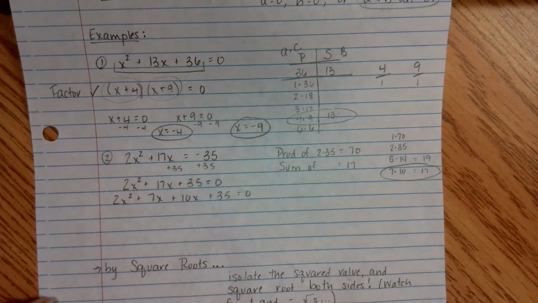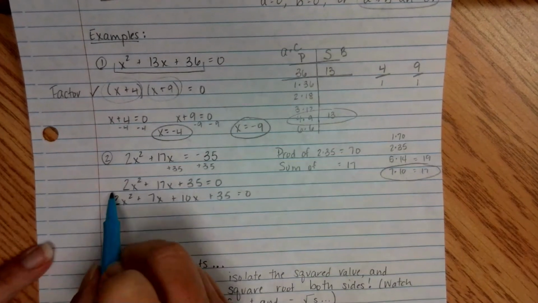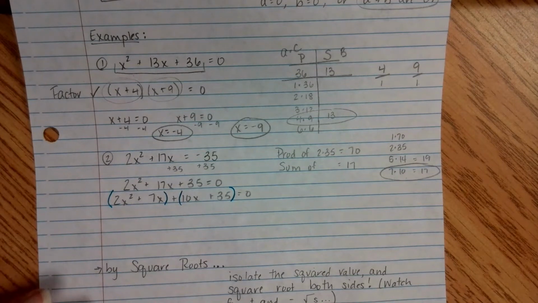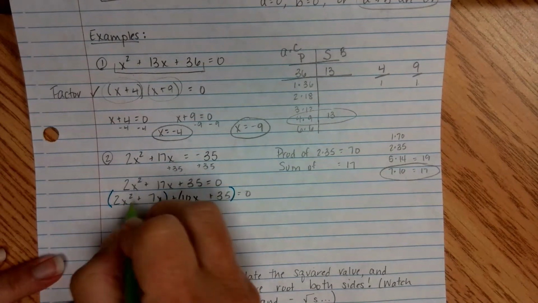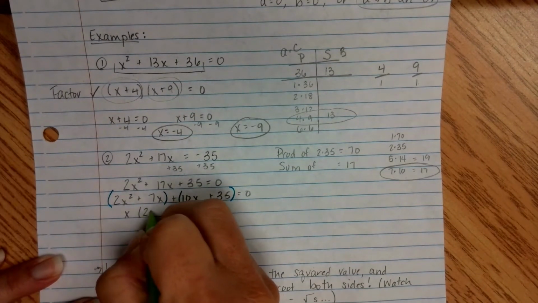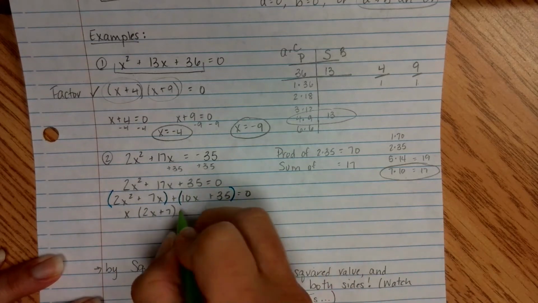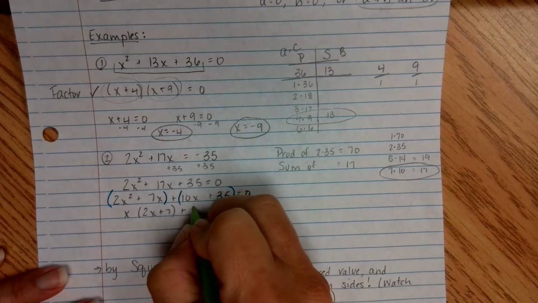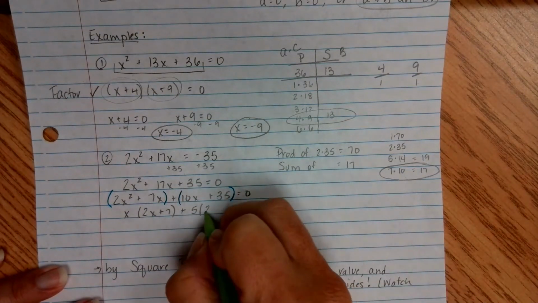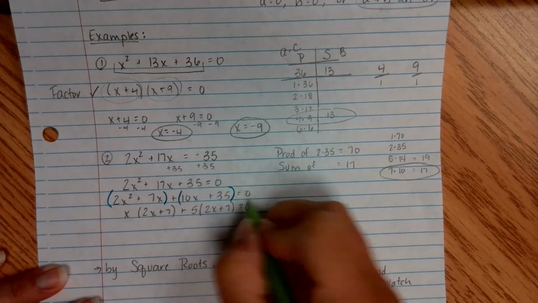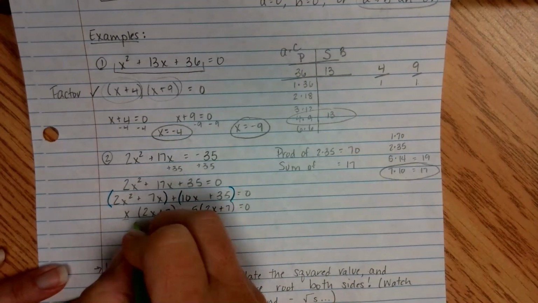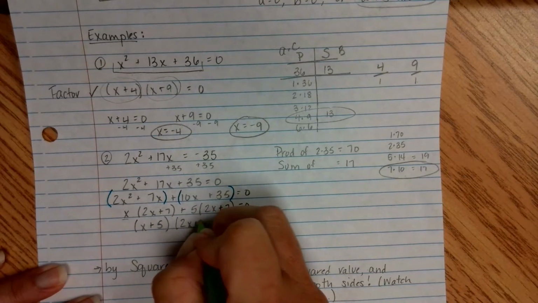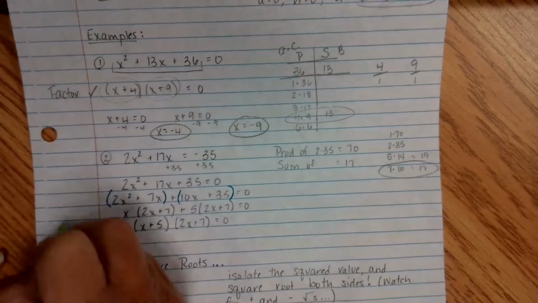Now that will equal 0. I'm going to group them together, my first two in a group, my last two in a group, and take out my greatest common factor. From this first set, I can take out an x, then I'm left with 2x plus 7. In the second group, I have 10x and 35, so I can take out 5, and then I'm left with 2x plus 7. So my two factors will be x plus 5 and 2x plus 7. So I have factored.